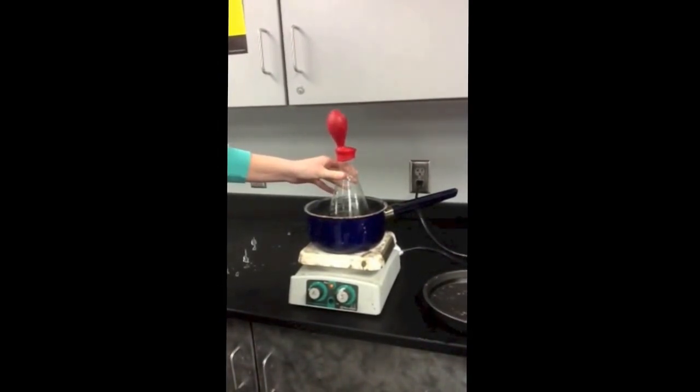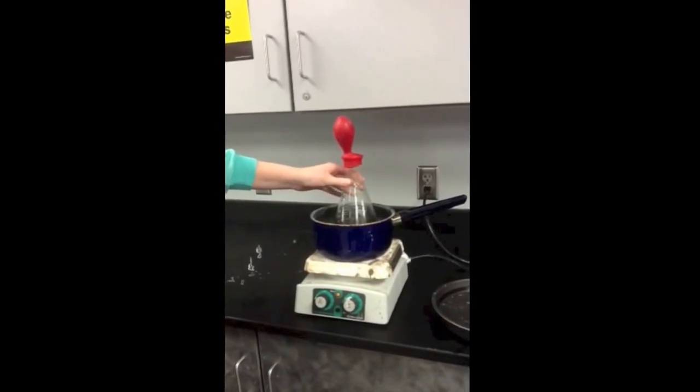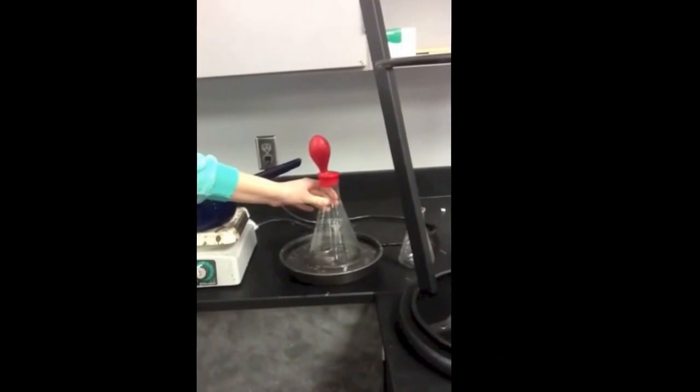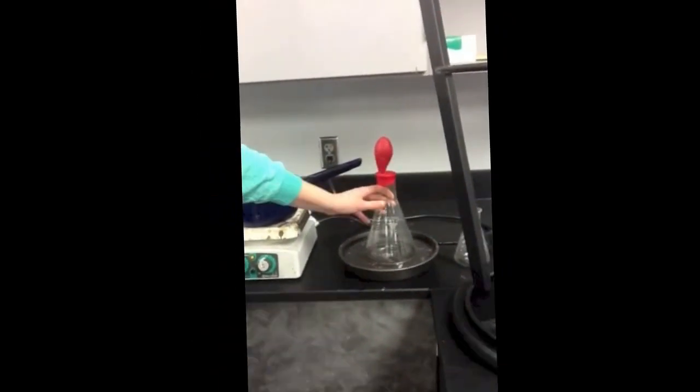In this experiment, the air within the flask is heated by boiling water. The air expands to fill the balloon. When the flask is placed in cold water, the air condenses and deflates the balloon.